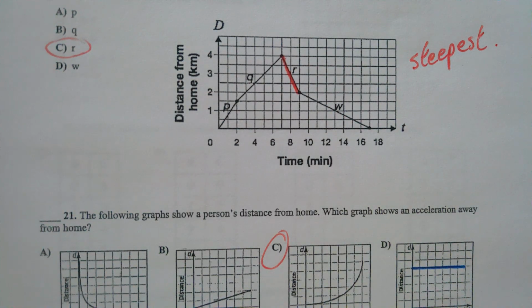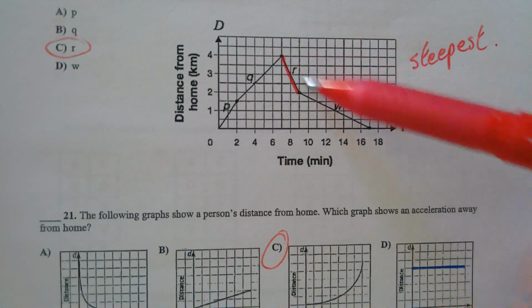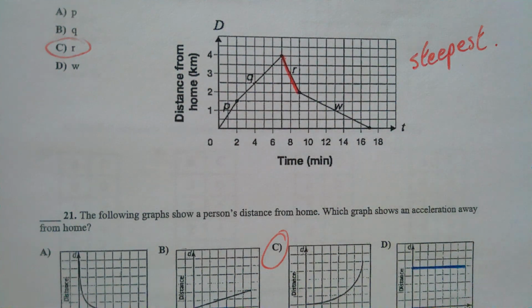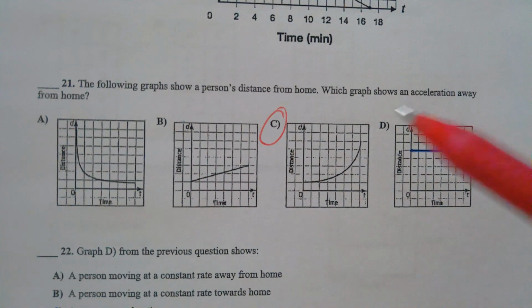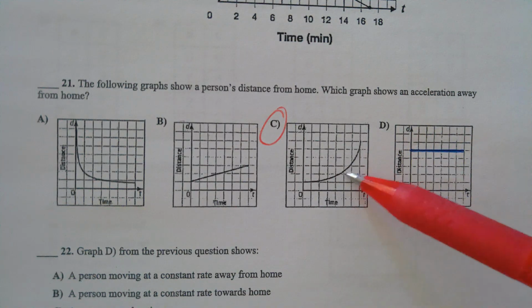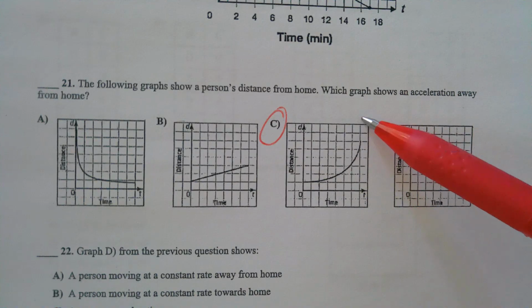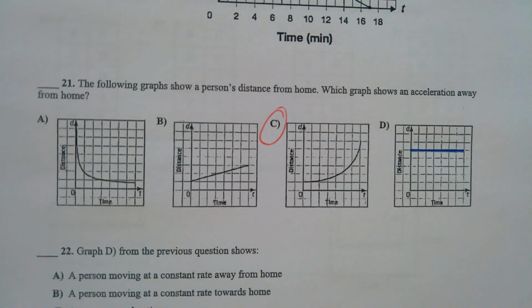Okay. And when we talk about speed, it doesn't matter if you are going away from home or going towards home. Speed is speed. Okay, just like this one right here. Which one shows an acceleration? Right here with the curve. The curve always represents a speeding up. So suddenly you're moving faster in shorter time.